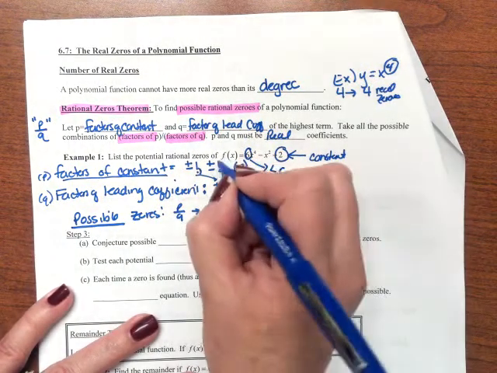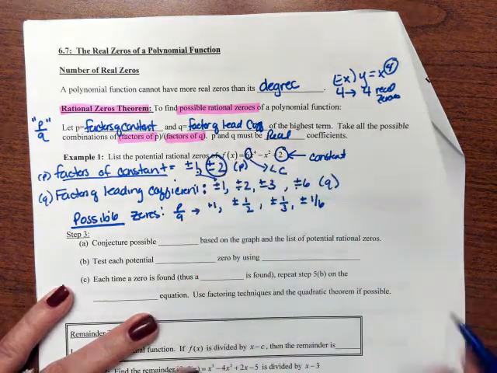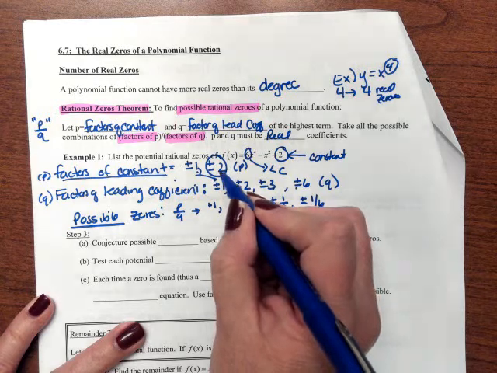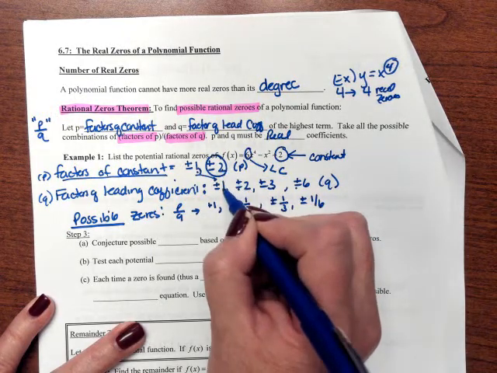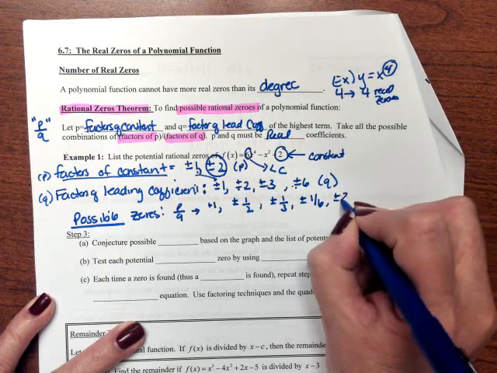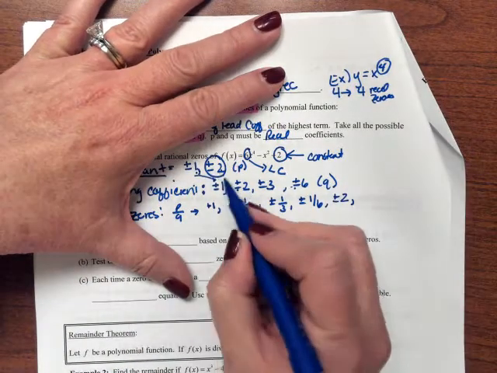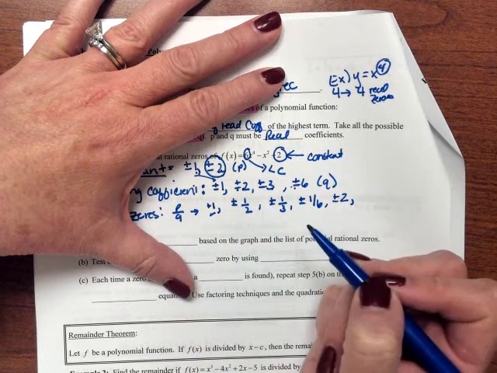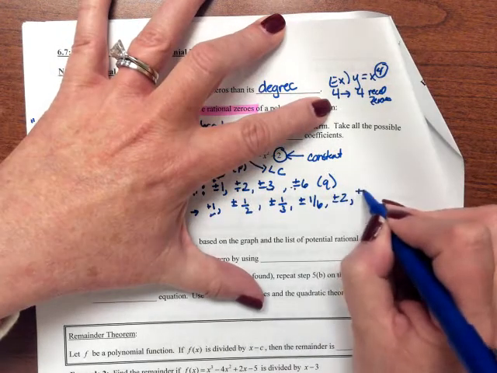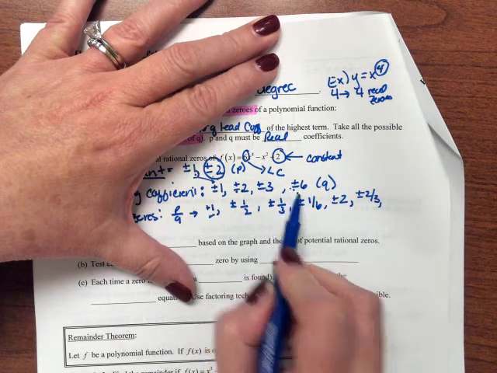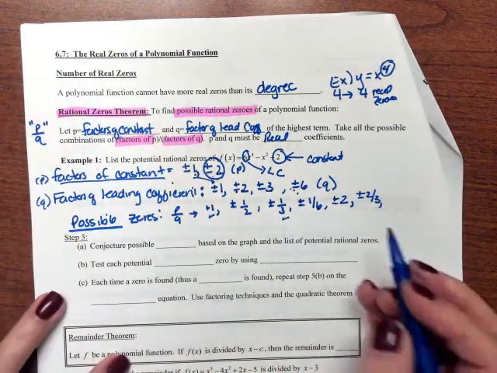Now you have to repeat this with the other factor of 2, which is 2. So again, I'm going to make my fractions, with 2 as my numerator and all of these factors of the leading coefficient as the denominator. So plus or minus 2 over 1, which is just 2. Plus or minus 2 over 2 reduces to 1, which is already in my list. Plus or minus 2/3. And then plus or minus 2 over 6, which is 1/3, which is already in my list.